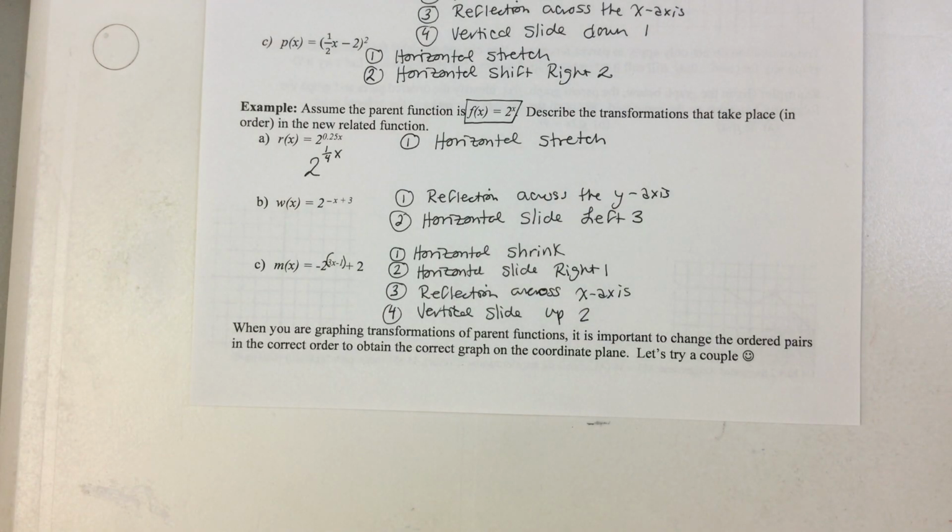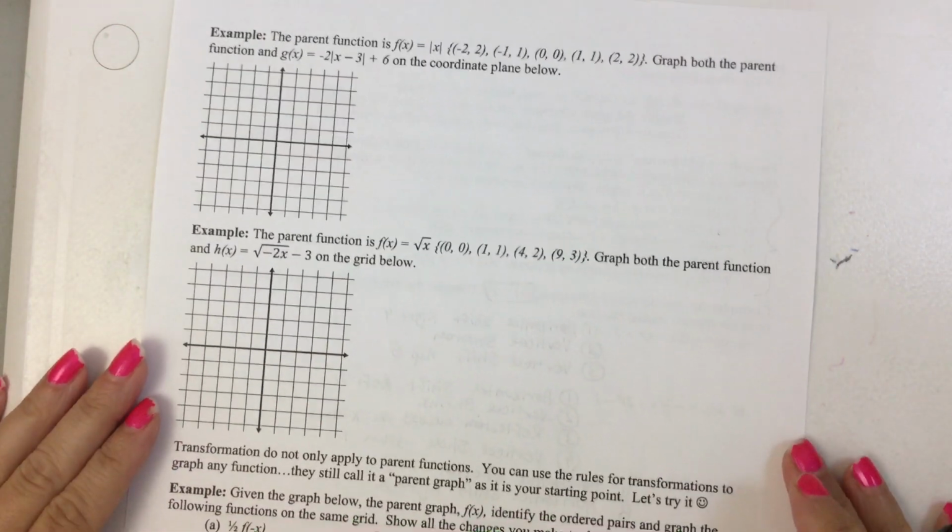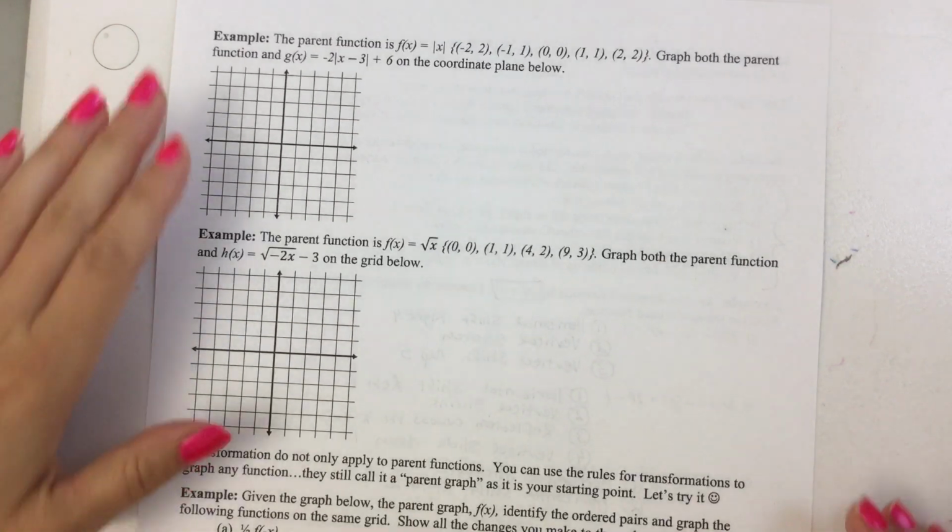Okay, so this whole front side was examples, just getting us comfortable with, hey, guess what? There's actually a correct order that we need to do this. When you are graphing transformations of parent functions, it is important to change the ordered pairs in the correct order. Because if you don't, you will not end up with the correct transformation image at the end. So we're going to go ahead and flip this over, and we are going to do this. You guys, it's going to be awesome.